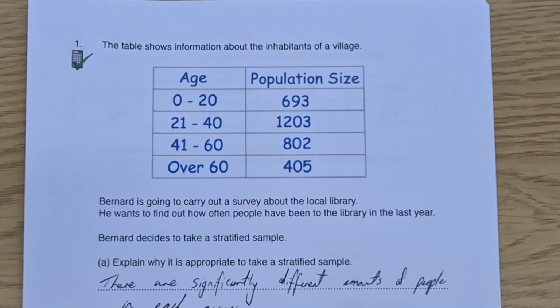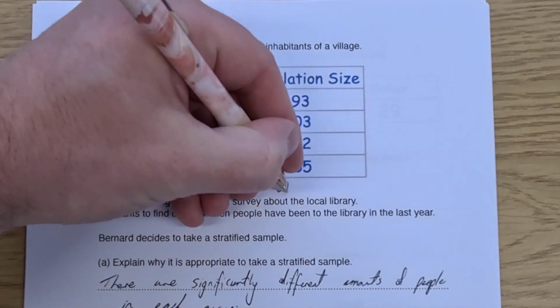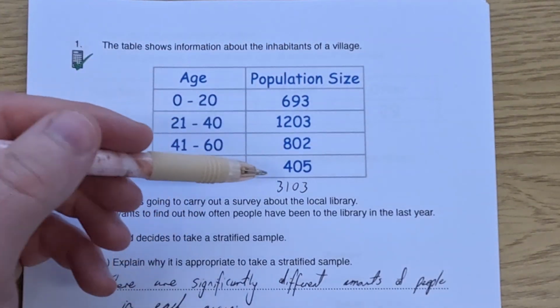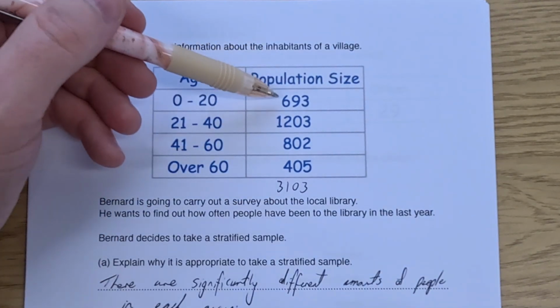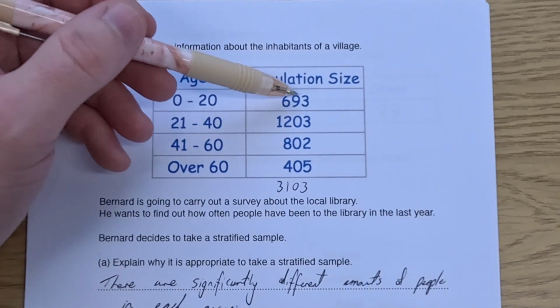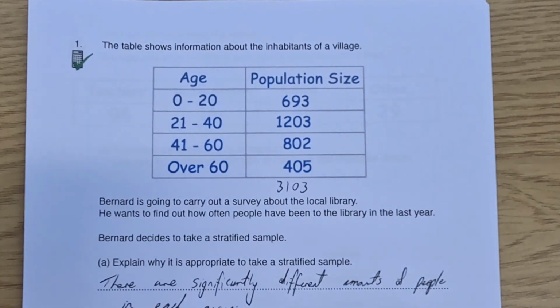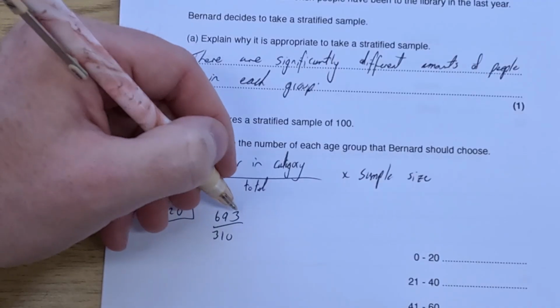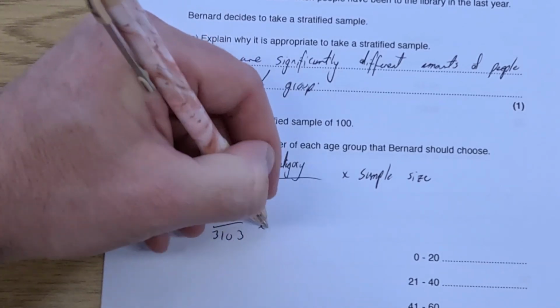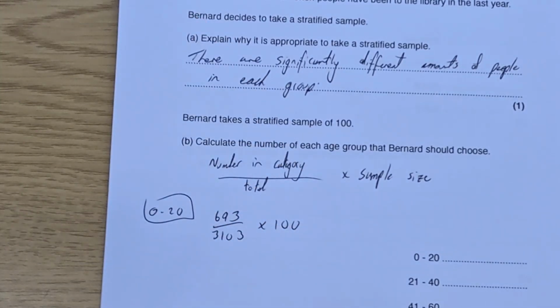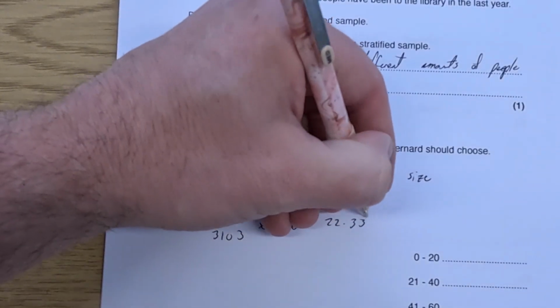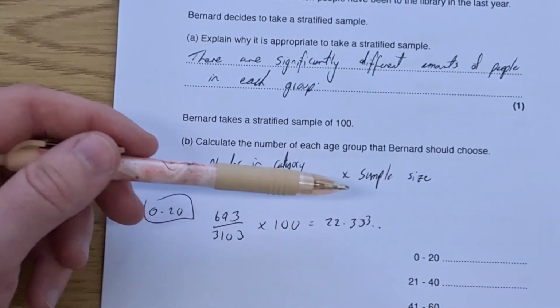So 693 plus 1,203 plus 802 plus 405 is equal to 3,103. So that's the total, so that's going to be the denominator. On the numerator will be 693. So it's going to be 693 out of the 3,103 times by the sample size, which is 100, because we're told that Bernard wants to take a sample of 100. So let's write that down: 693 over 3,103 times by 100. And when we work that out, we get an answer of 22.333 and so on. I'm not going to round that yet, I'm just going to leave it like that.